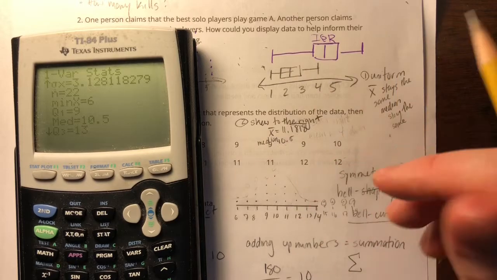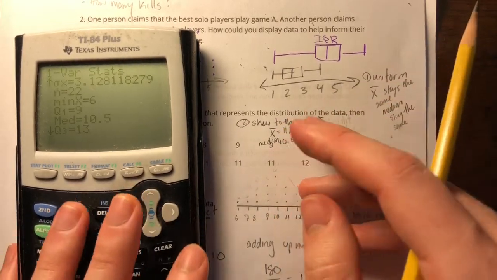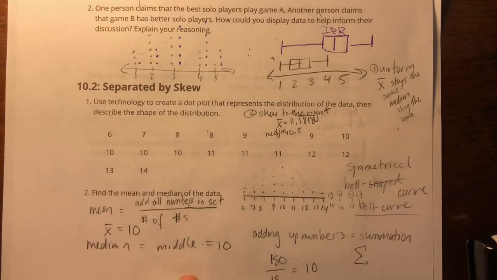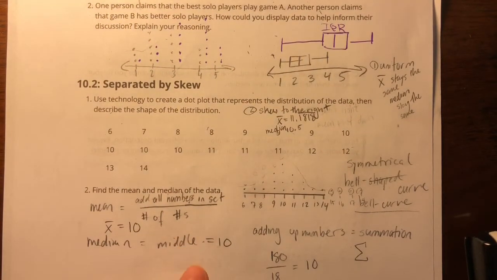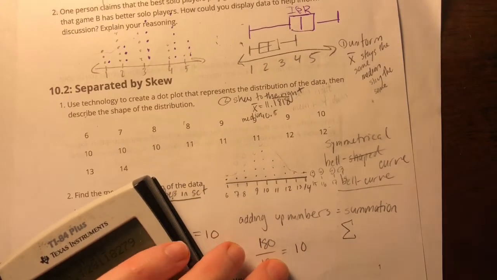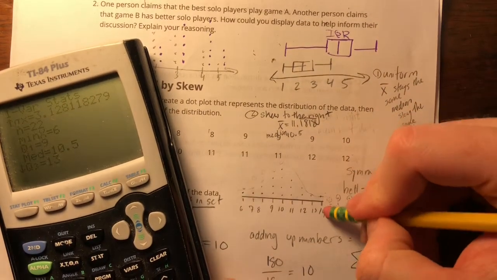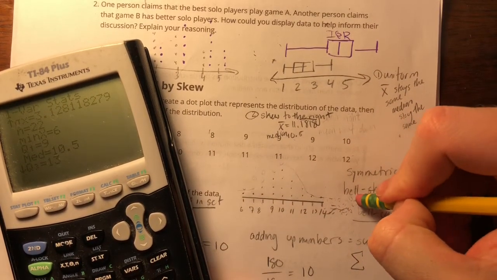When we look at our normal distribution, the mean and the median were exactly the same. They were both 10, right? Now we can see the mean is above the median. The median is 10.5.